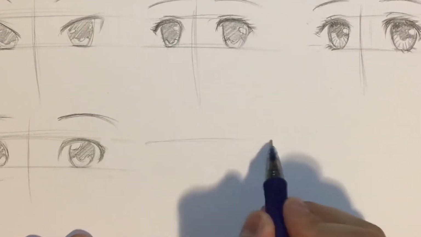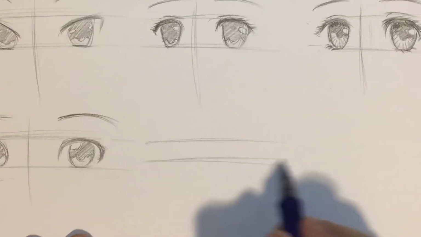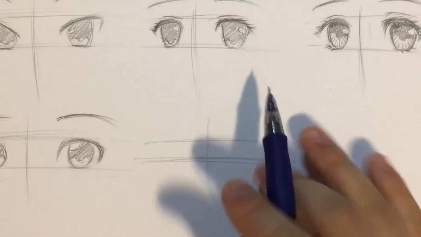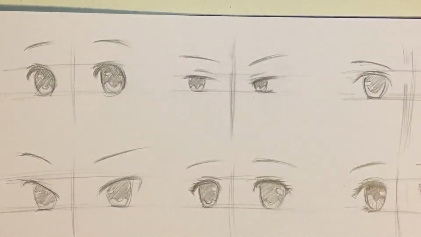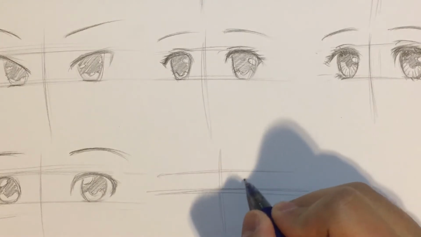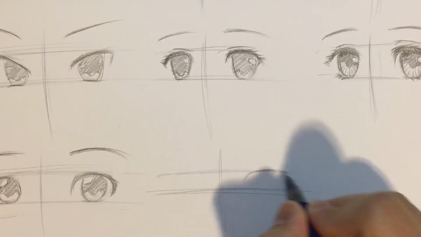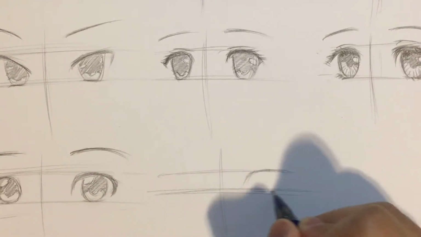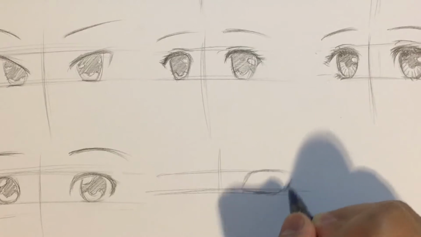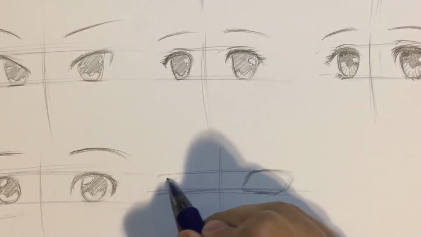Okay, so since I've drawn this one, I've actually had an idea now. I can draw a really realistic eye, which is gonna be much more narrow than everything that I've drawn. Maybe even more narrow than that one. So let's go ahead and draw the realistic eye, which is of course gonna have a realistic shape.